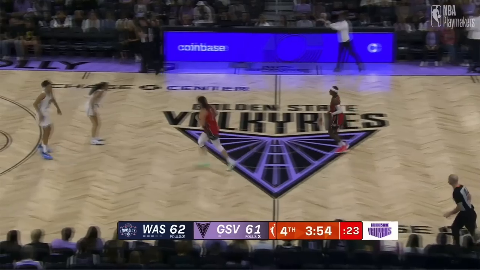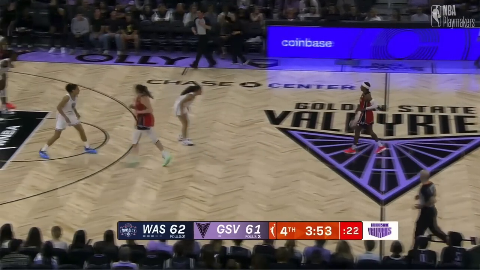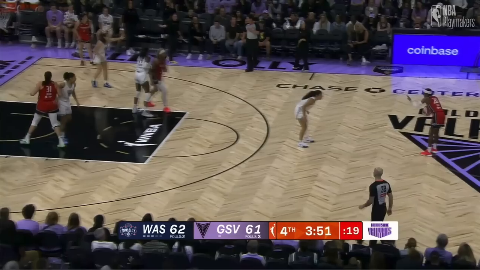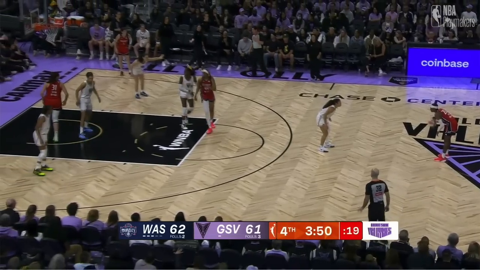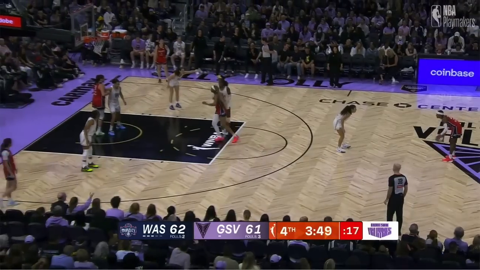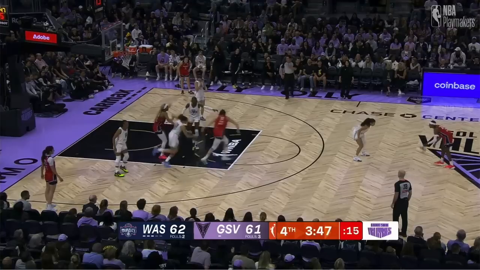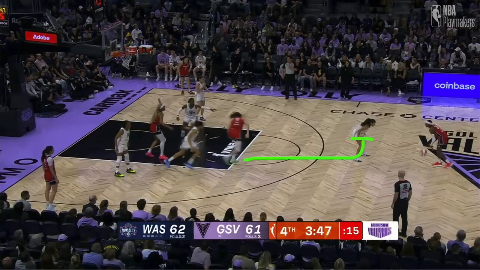This is part 2 of my beginner-friendly series on basketball terms viewed through the lens of the Golden State Valkyries. Today we're going to focus on the pick and roll play. This is the #1 most popular play in basketball. Dolson is going to step up and set a screen by standing in the way.